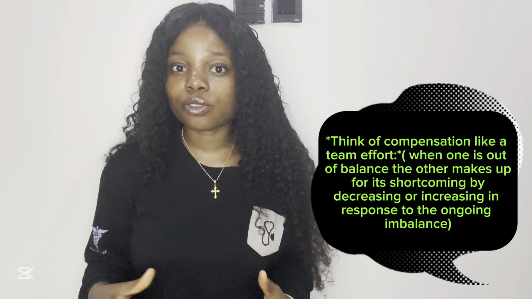Remember in the last class, we talked about how one will make up for the shortcoming of the other. One will either increase or decrease in relation to the imbalance going on in order to balance up that pH. We looked at that in depth in the last class. So if there has been a compensation and the compensation was complete enough to bring the pH back to its normal value, we would say that's a full compensation, or compensation has occurred there.